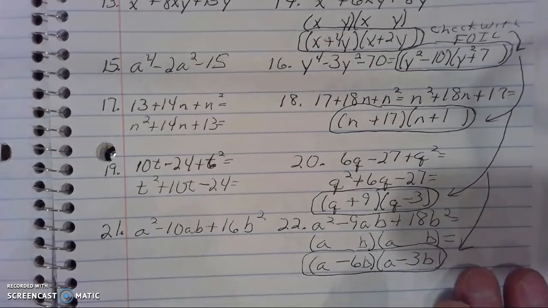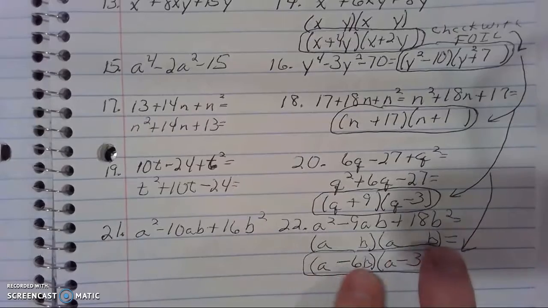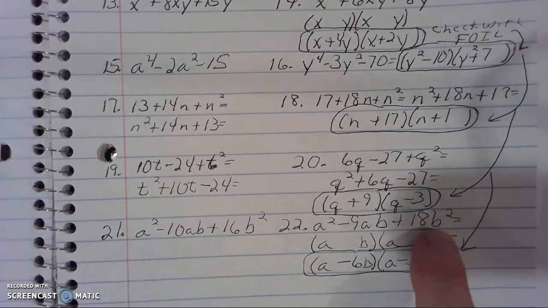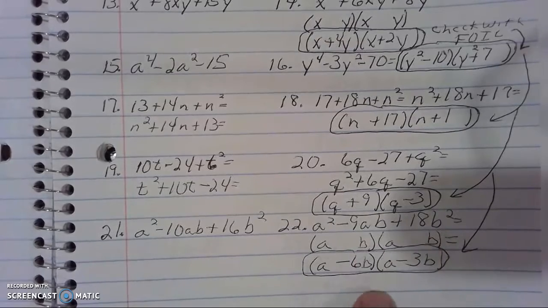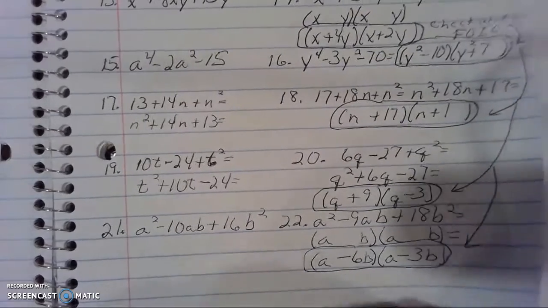Number 22. Same way, it's in the right order. I need an a at the start and a b at the end because of the b squared. Then what numbers give you 18 by multiplying and also add up to negative 9? Well, two negatives, negative 6 and negative 3. And we always check with FOIL.